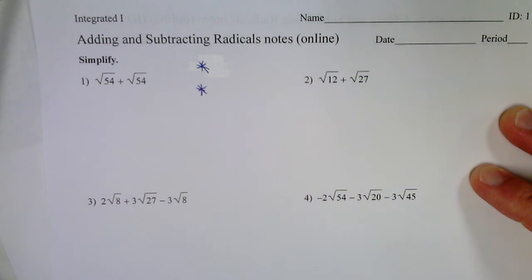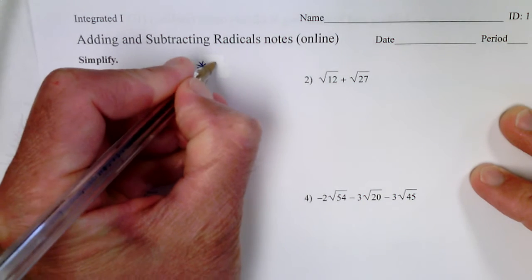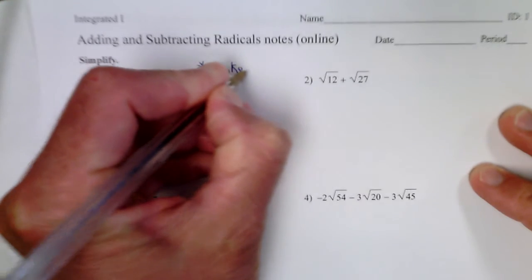Hello, everybody. Today we're going to continue our exploration of radicals. So we're going to move on to adding and subtracting radicals. There are two things to keep in mind, two key ideas. The first key idea is like terms.